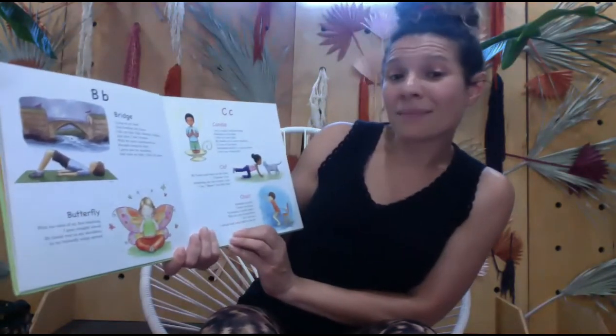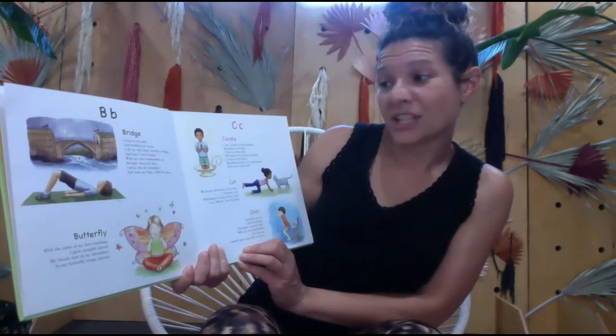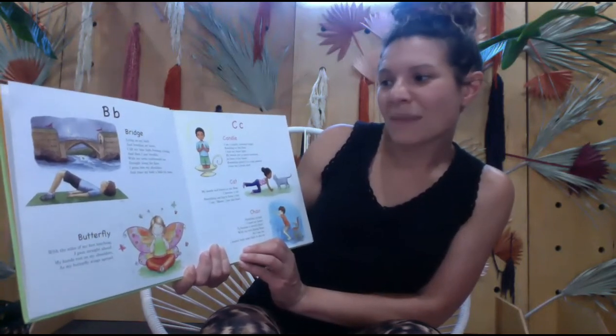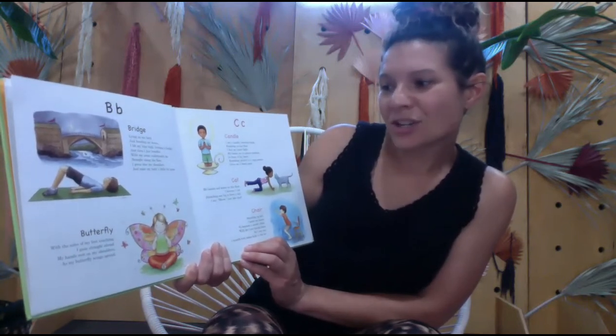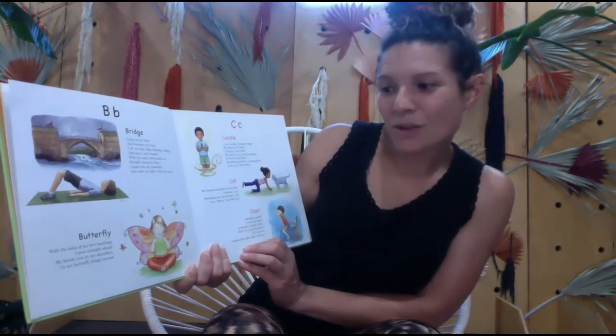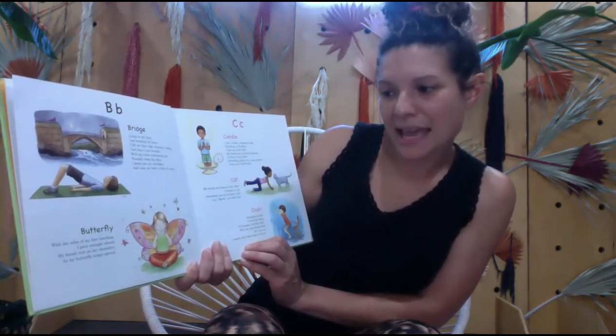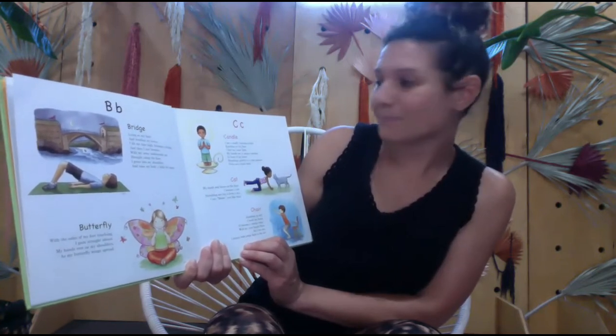Bridge. Lying on my back and bending my knees, I lift my hips high, forming a bridge, and then I just breathe. With my arms underneath me, straight along the floor, I press into my shoulders and raise my body a little bit more. Butterfly. With the soles of my feet touching, I gaze straight ahead. My hands rest on my shoulders as my butterfly wings spread.